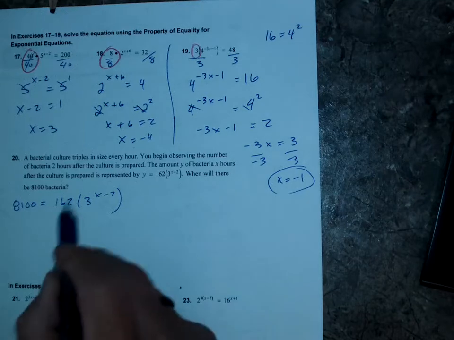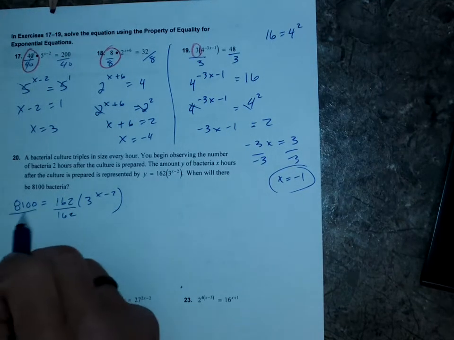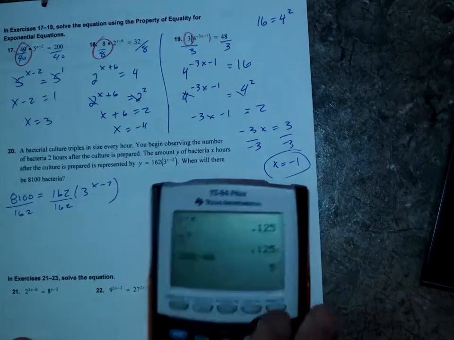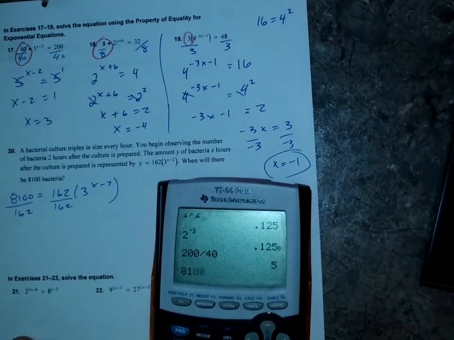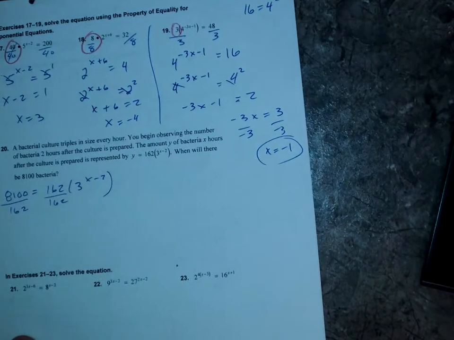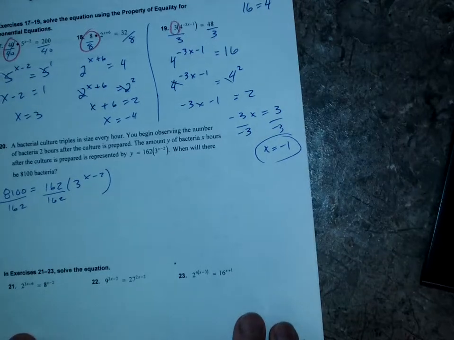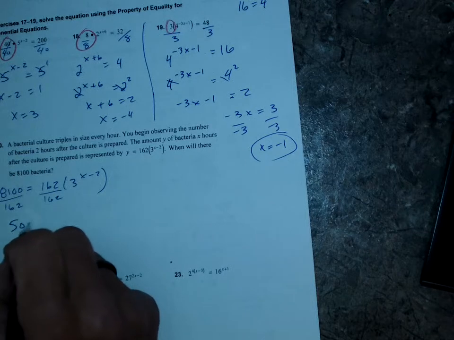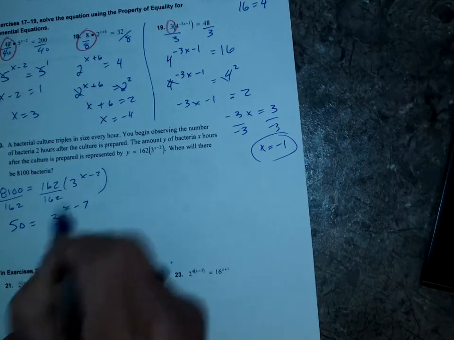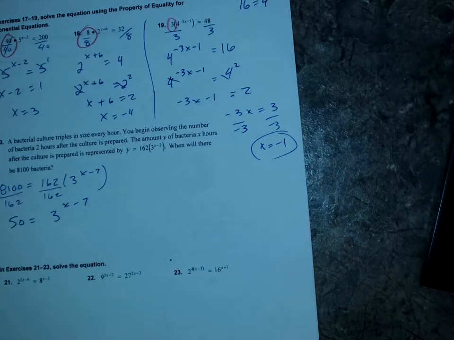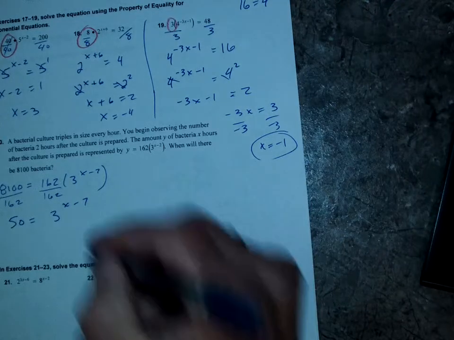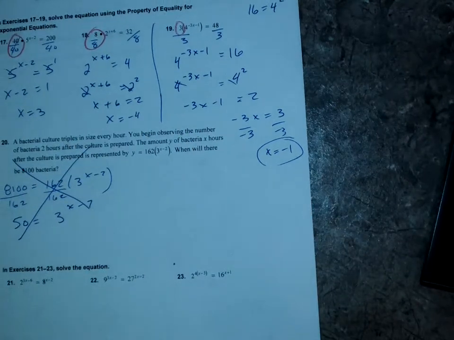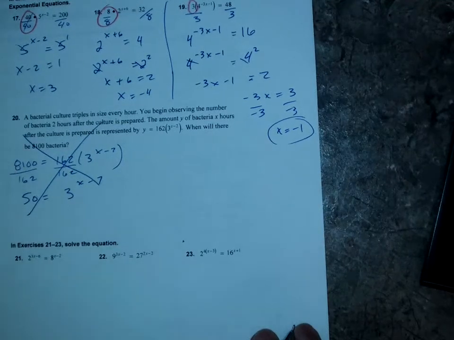So extra number first. First things first, divide by 162. 81,000 divided by 162, I get an answer of 500. Really? Well, that's not going to be very good. 500 equals 3 to the x minus 2. And you guys don't really know how to do this, so this is just guess and check. So we're not going to do 20. Forget it. There's a way to do it, but we'll do this in Algebra 2.